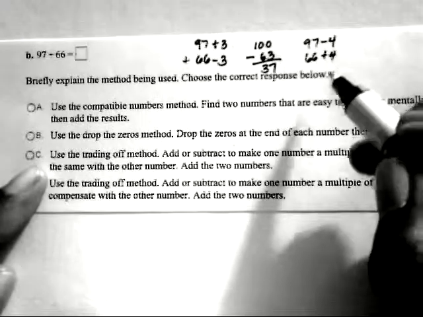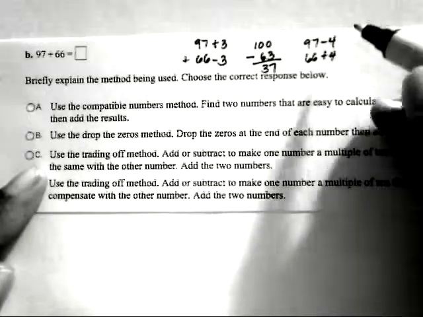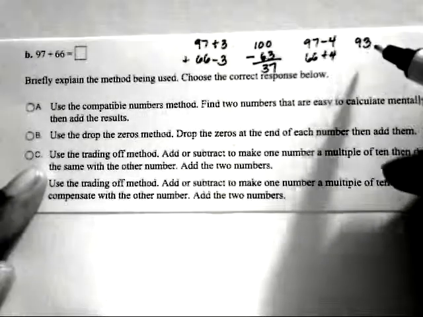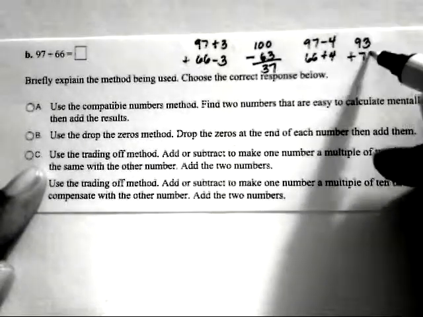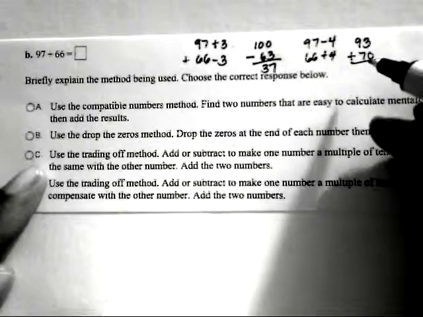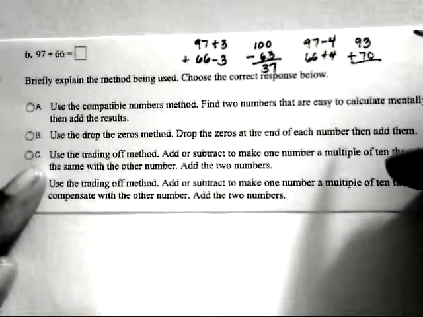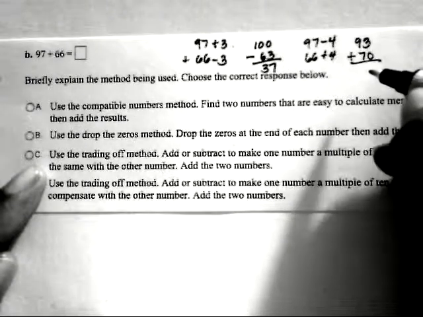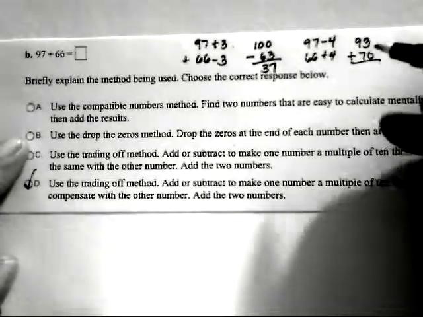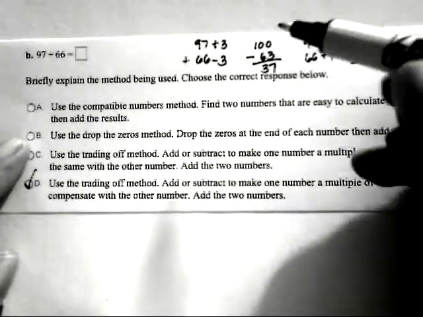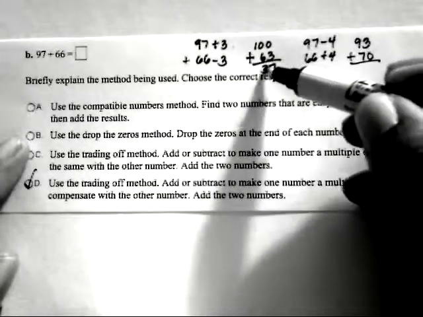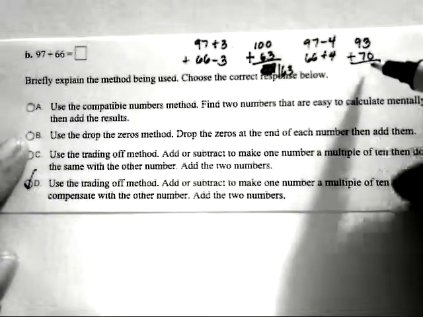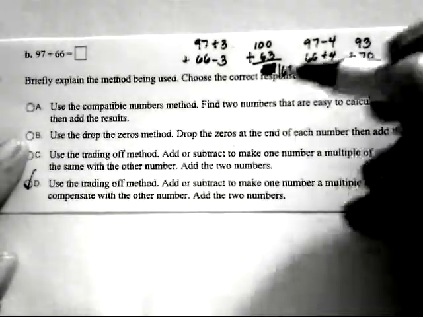Add 4 to the 66 and subtract 4 from the 97, which will be 97 minus 4, which is 93, plus 70. Now we're supposed to add here. 100 plus 63, that's 163. 93 plus 70 will also give you 163.